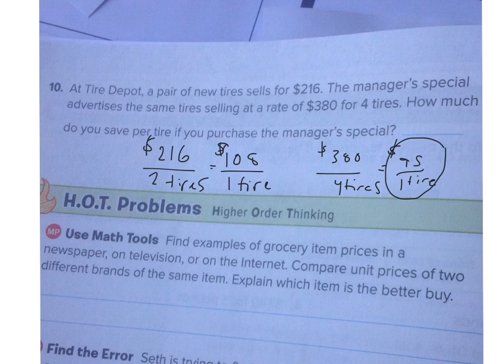And then we need to find the difference between those two costs in order to see how much we would save per tire. So we will take $108 minus 95 to find an answer of $13 that we will save per tire.